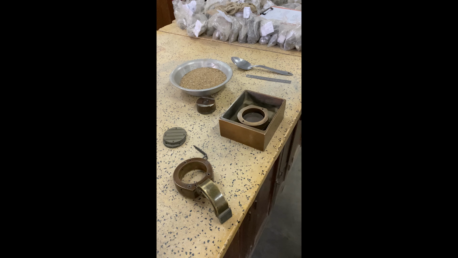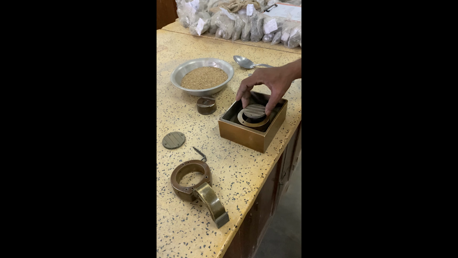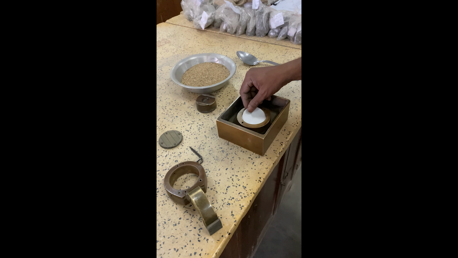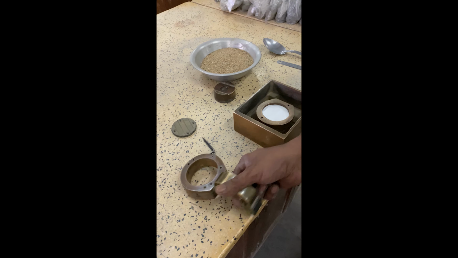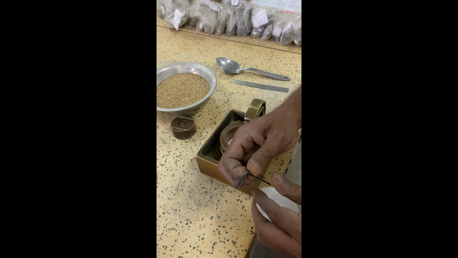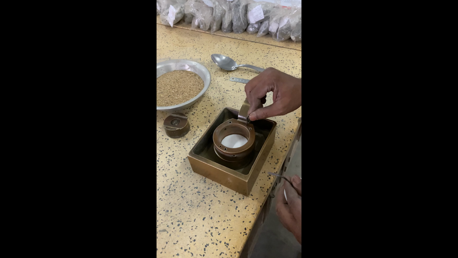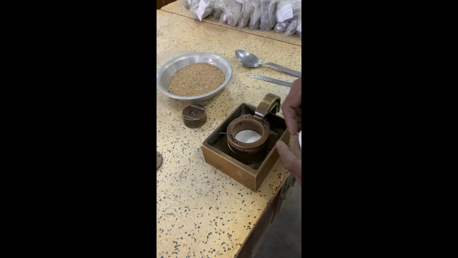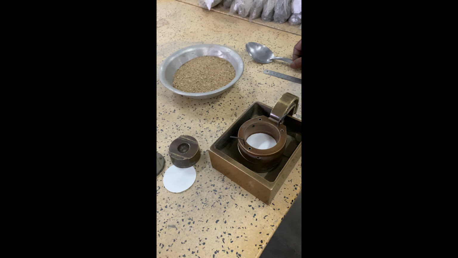Now we will assemble the direct shear box. First, we will insert the porous plate. Then goes the filter paper. Next, the support is placed in position and fixed with the help of two pins. Make sure to take the inside height of the box before pouring the soil.